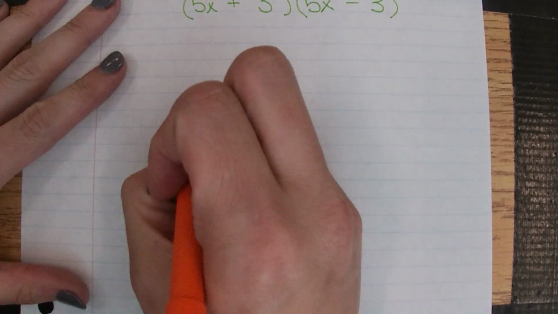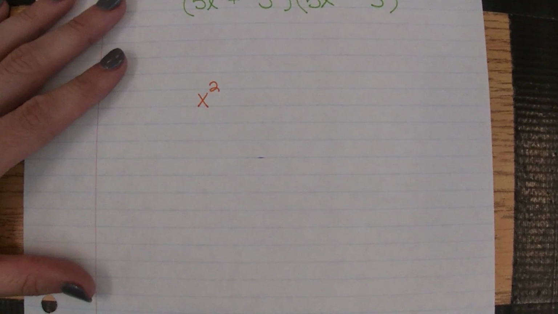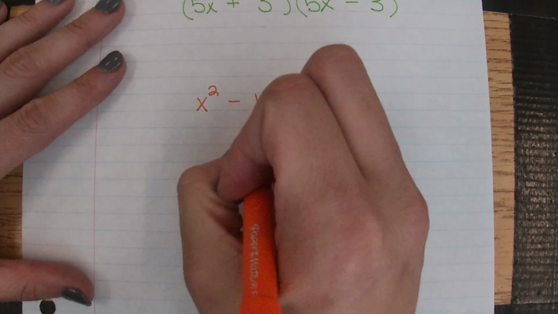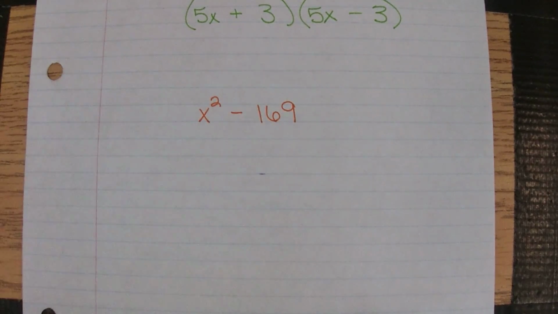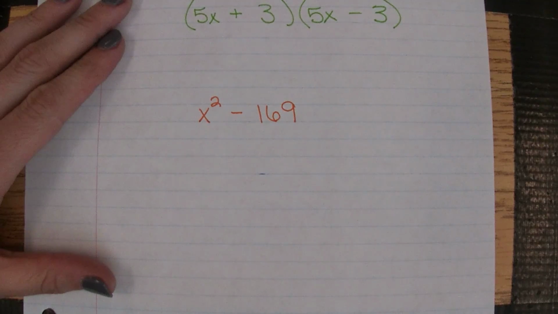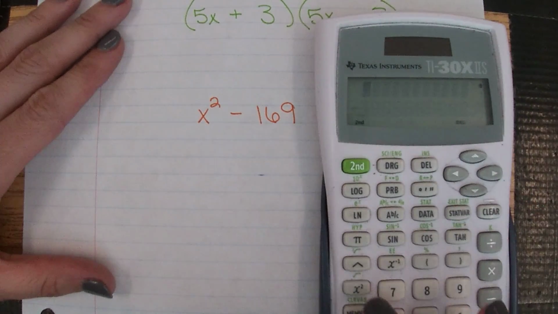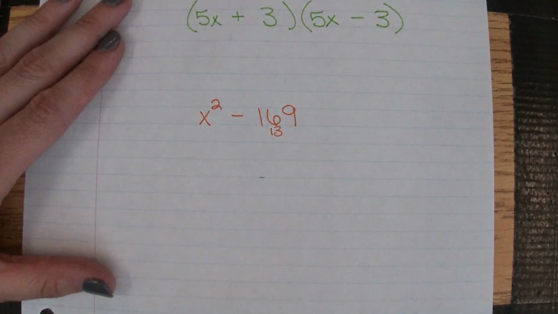So maybe we have something like x squared minus 169. Okay, so this is two terms. It is subtraction. Let's check and see if 169 is a perfect square. Yep, that's 13.